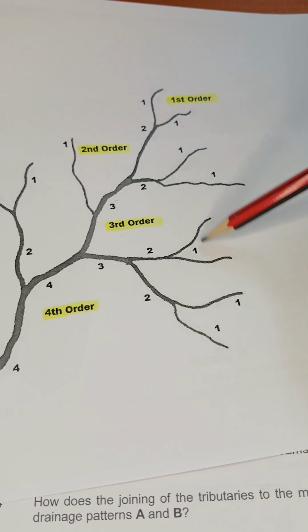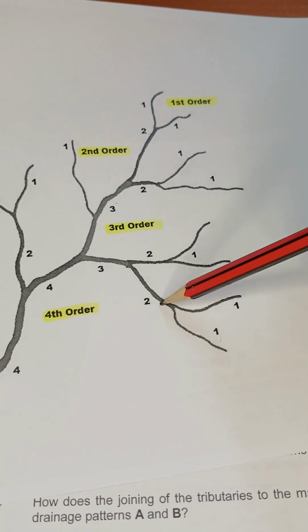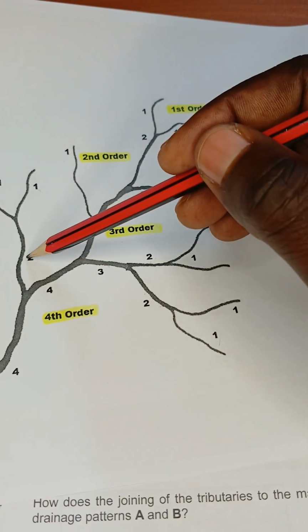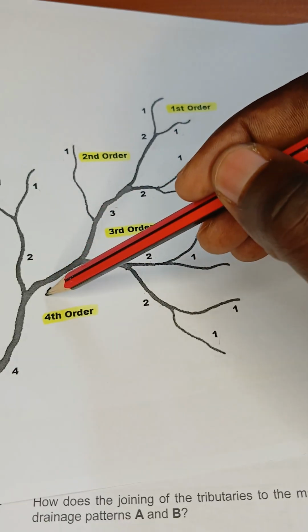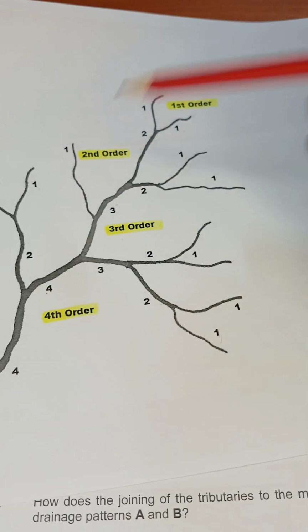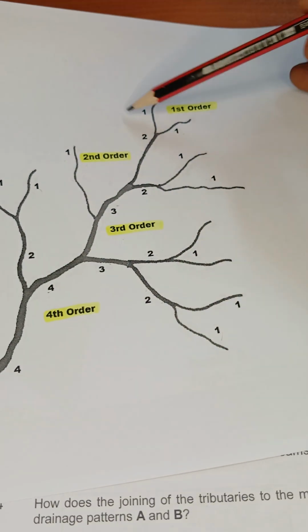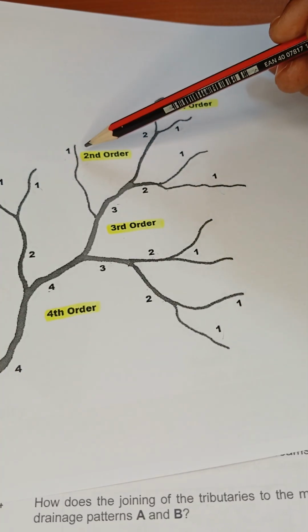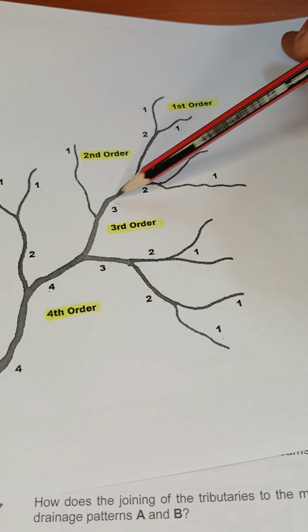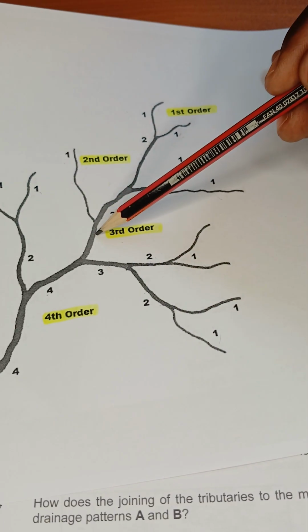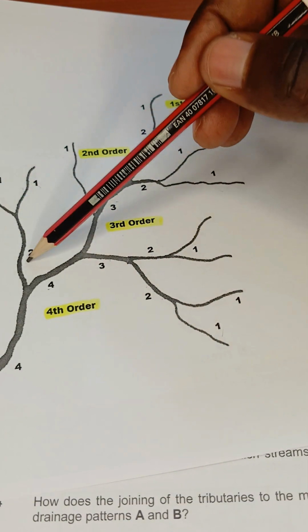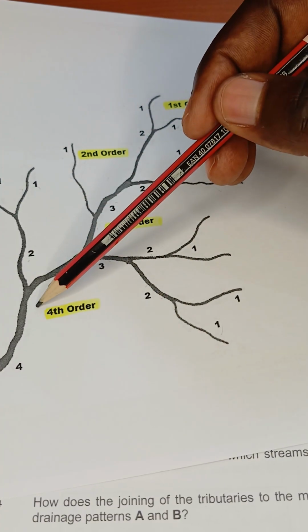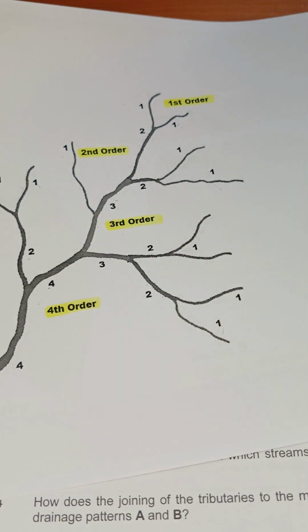It's still 3. 1, 1, 2. 2, 2, 3. 3, 3, we get 4. 1, 1, we get 2. Then you have 2 and 4, you still have 4. So that's how you do the stream order. 1, 1, 2. This one is already 3. 1, 3, it remains 3. 1, 1, 2. 2, 4, obviously it's going to remain 4. So that's how you do your stream order.